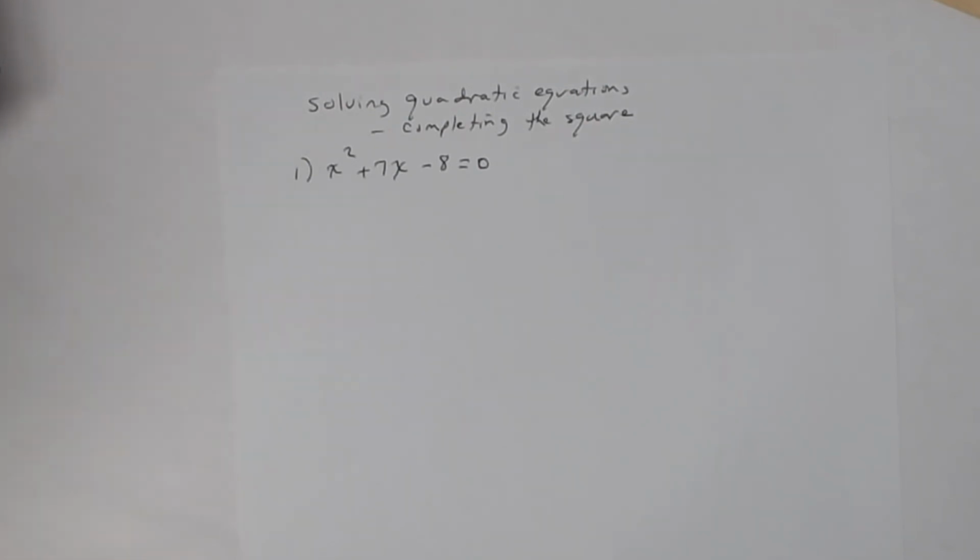All right, so in this lesson, we're going to learn how to solve quadratic equations by completing the square. We're going to look at two problems. Now, these two problems are going to involve fractions, so just keep that in mind. There were other lessons that I provided to you that did not involve fractions, but these two will, because you do have to learn how to deal with fractions.